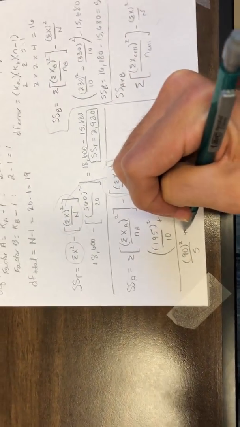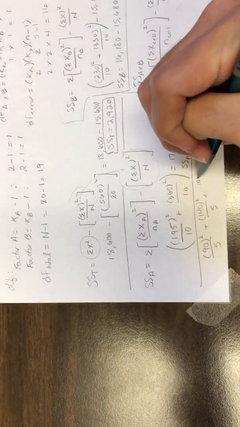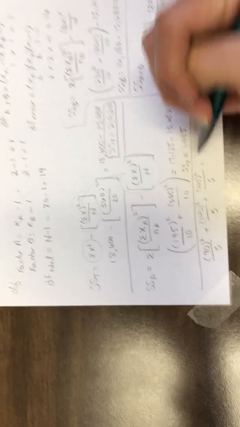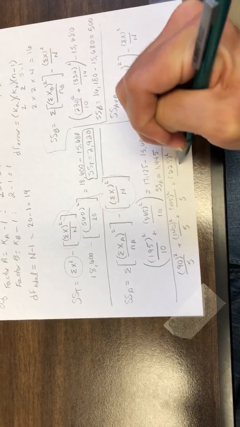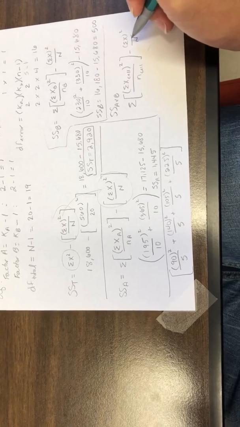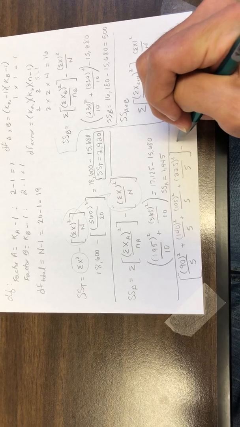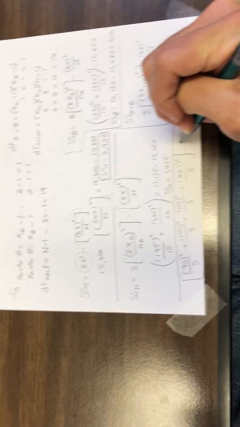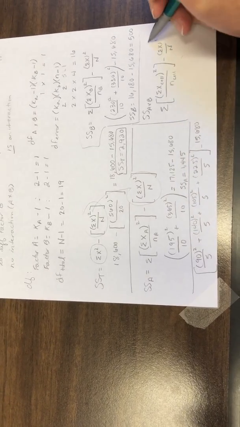Then we're going to add 140 squared divided by 5 plus 105 squared divided by 5 plus 225 divided by 5. So we're going to add those together. Then we're going to subtract, where's this value? 15,680, because that's what this term is.